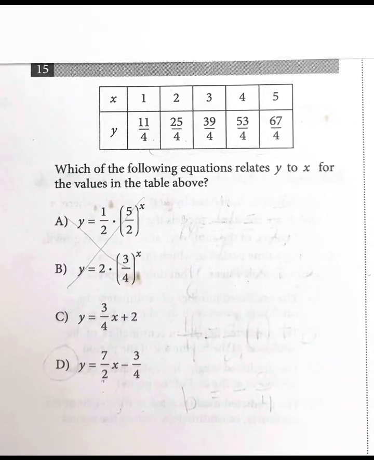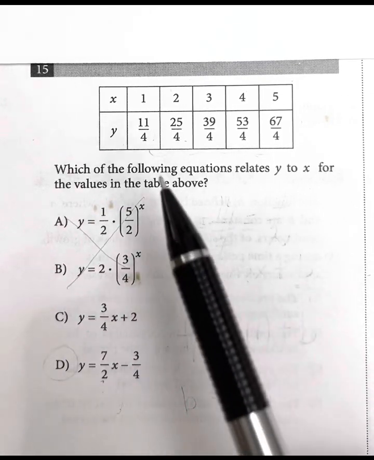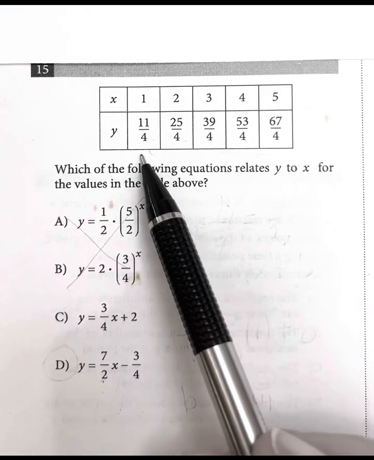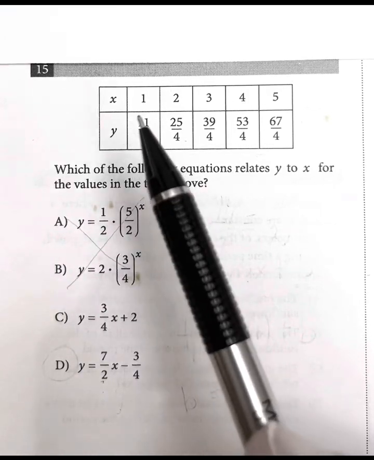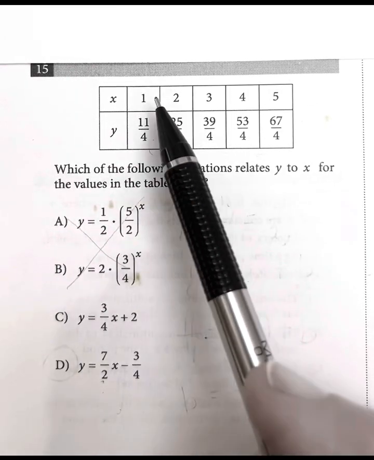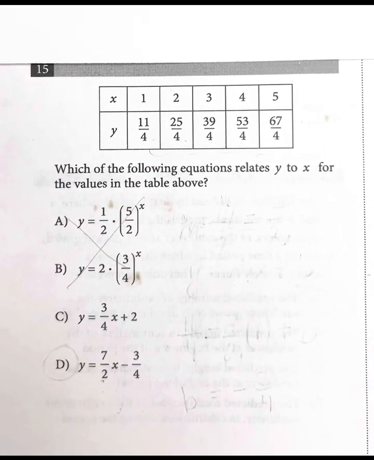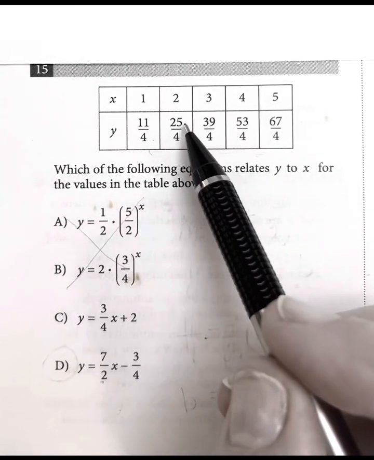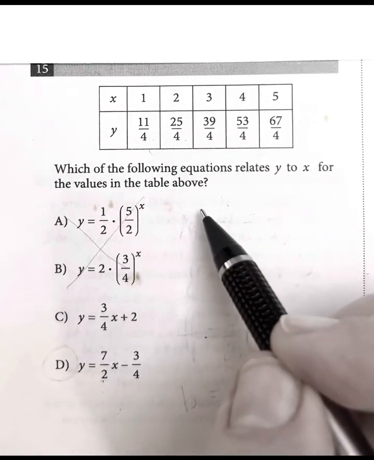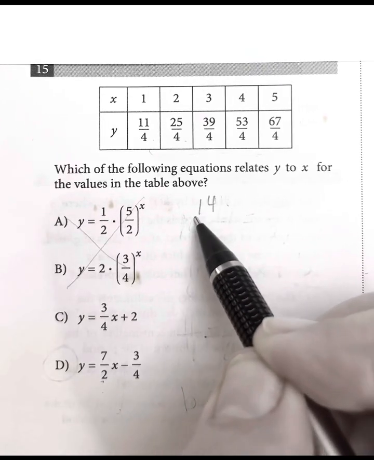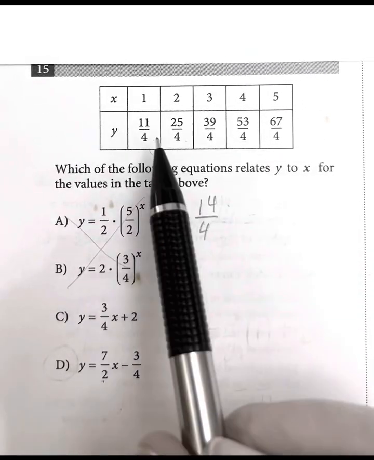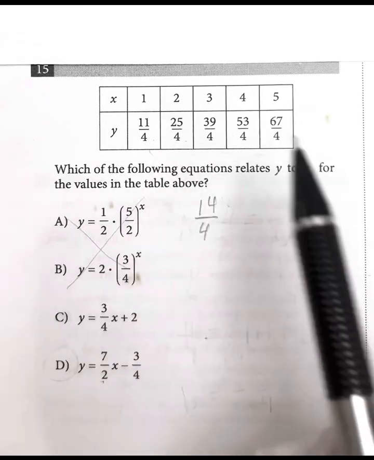Now, since it's a linear function, the next step, of course, is to find the slope. So the difference between the y's over the difference between the x's is the slope, and as we already noticed, that is 14 over 4, the constant difference, over 1.